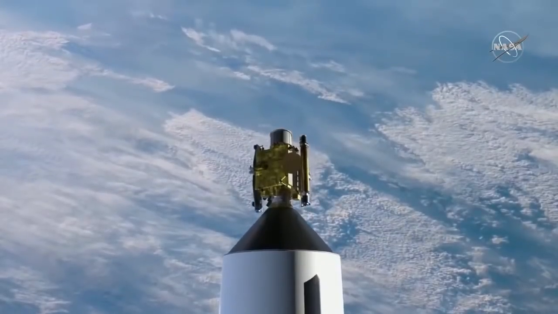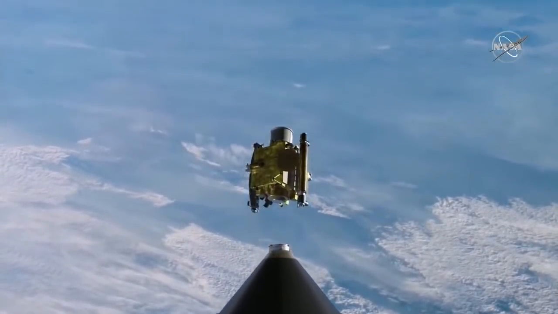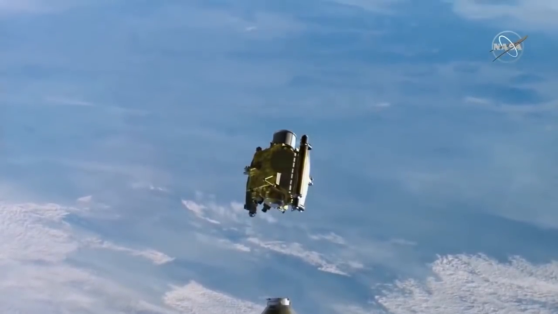DART will separate from the main booster. It's going to spend a little time getting its solar panels extended. And then we think about 20 minutes to a half hour after the launch, it will fire the rockets to get on its way toward Dimorphos. So we're looking forward to it, and we're excited. I think it's a crazy thing we're doing. So I think scared is not a foreign feeling, but also we're all feeling very confident.